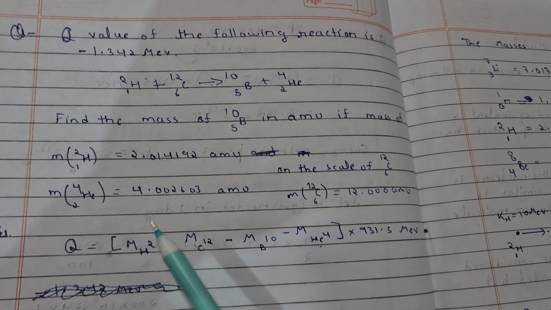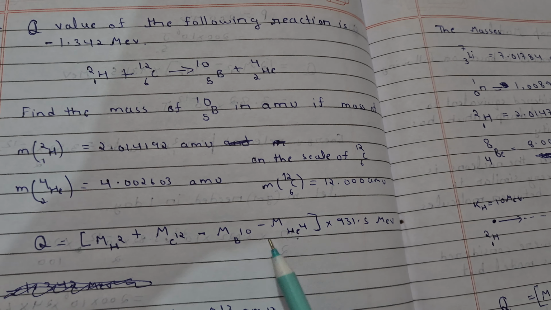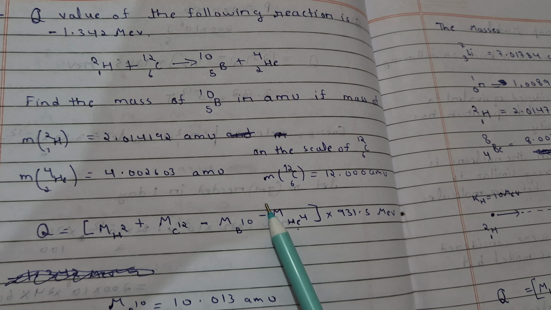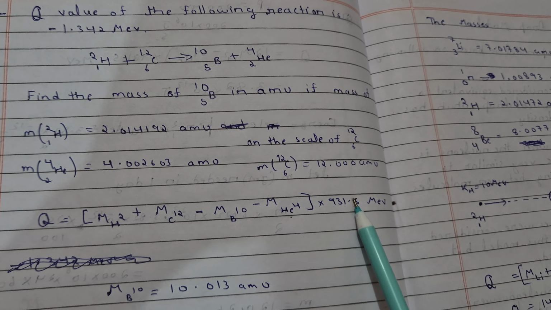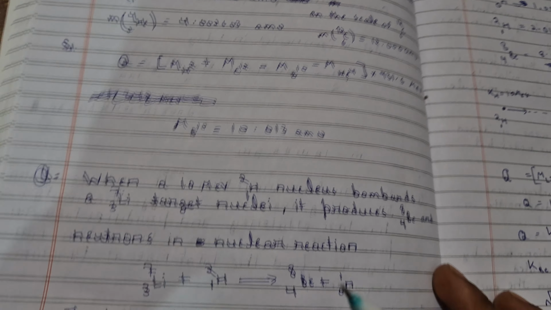How? See, mC12 minus mB10 minus mHe4. So just take it as x, and this is given, this is given, this is given, and the Q value is also given. Solve this, and you will get your answer for mB10, that is 10.1013 AMU.